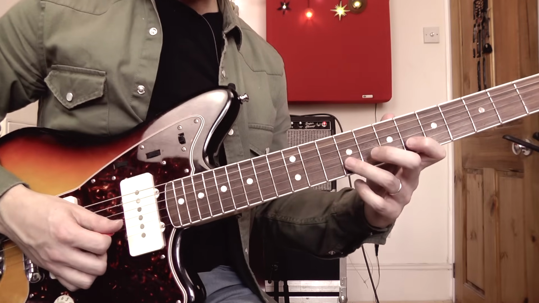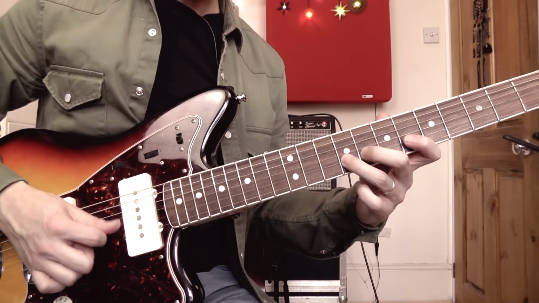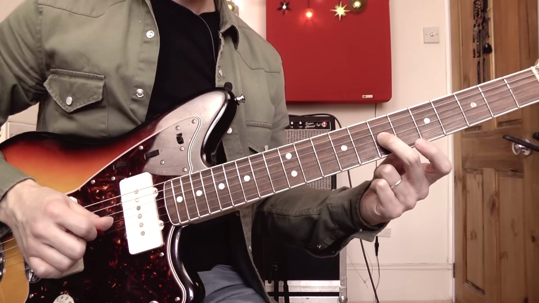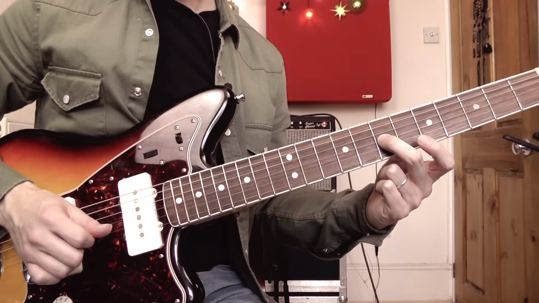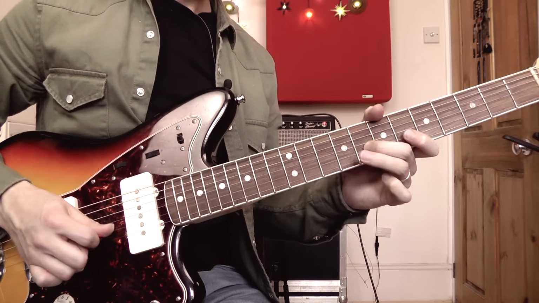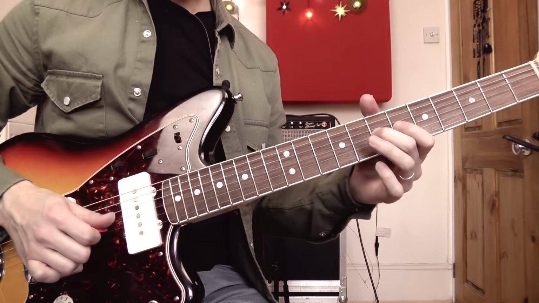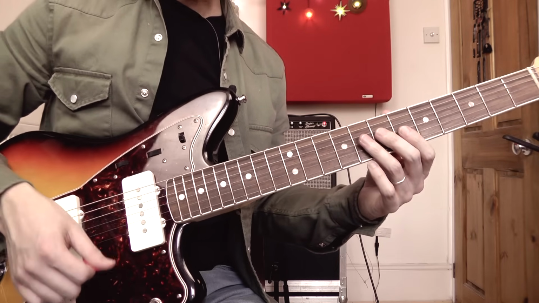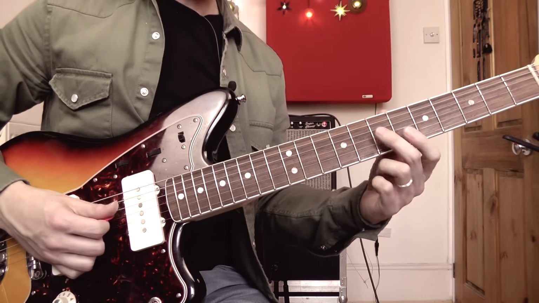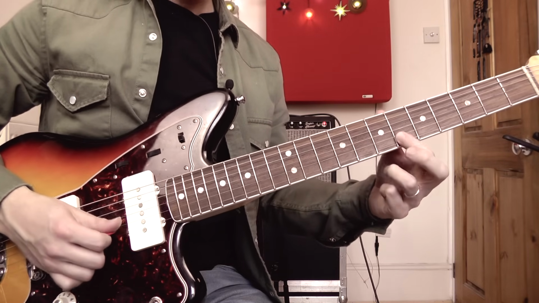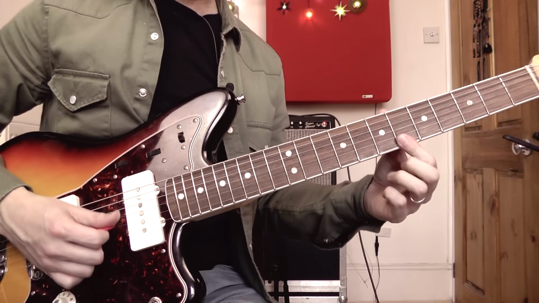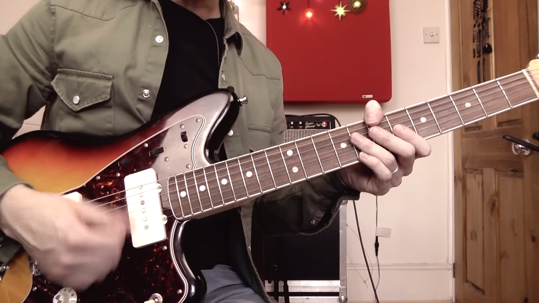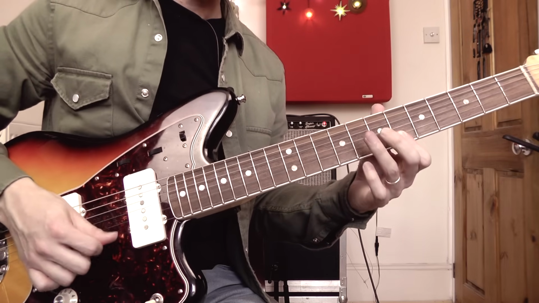So carrying on, we've got 9, 8, 6 again on the B, 8 on the G, and then sliding into 7 on the G. And then we've got a little quick kind of flurry of notes. It's 7 on the G, and then 6 on the B, 6 on the high E. I'm actually playing this with a little rake or sweep of the pick in my right hand.